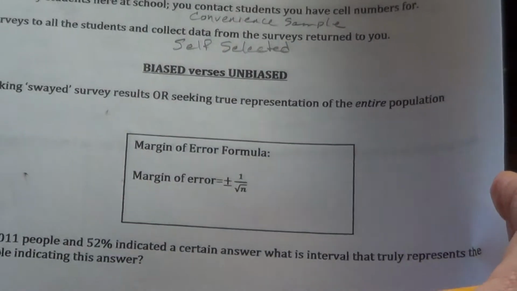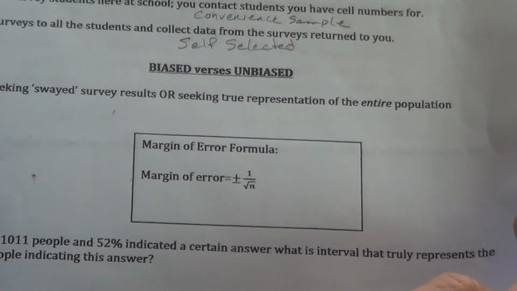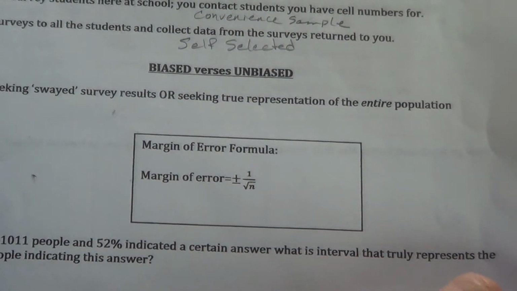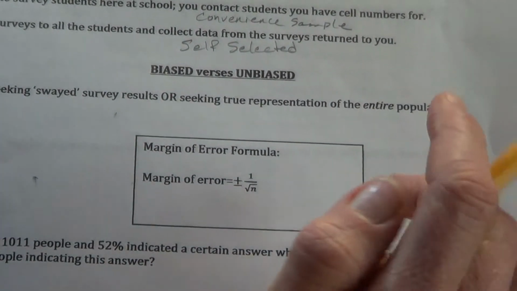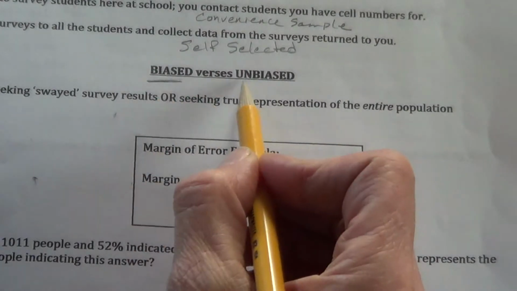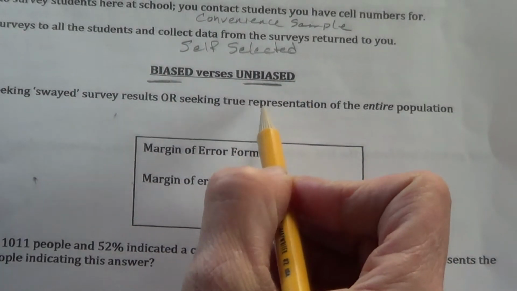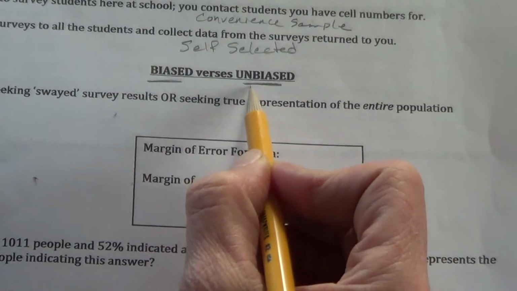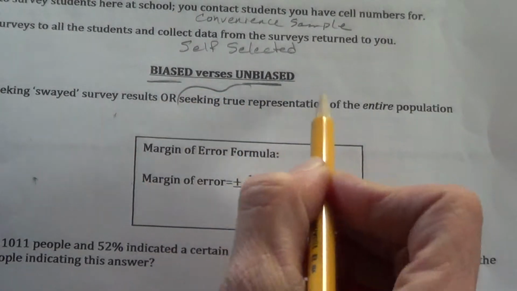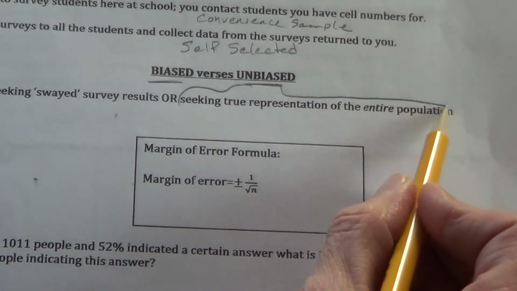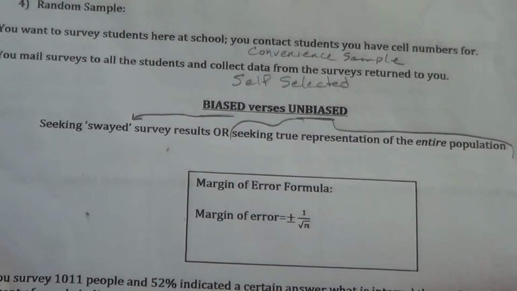Okay, next up: seeking swayed survey results or seeking true representation of the entire population. That's the difference between biased and unbiased. Unbiased means that you're seeking a true representation of the entire population. Biased means that you're trying to sway the results.